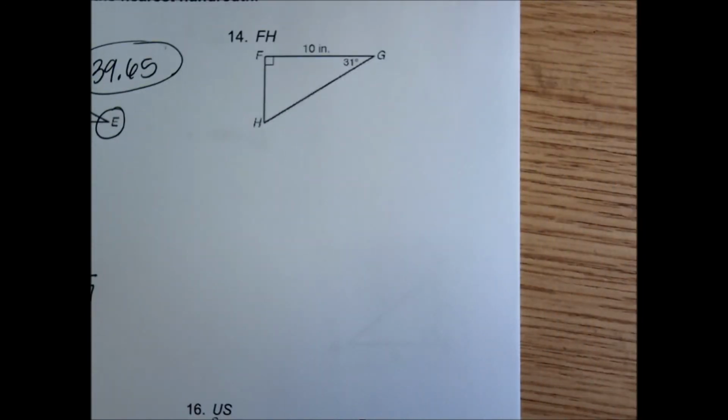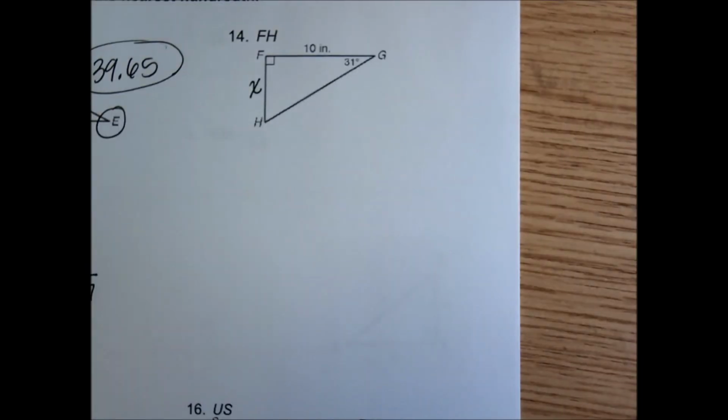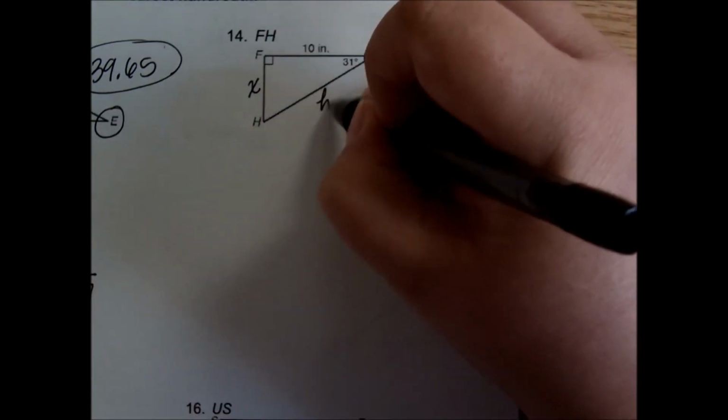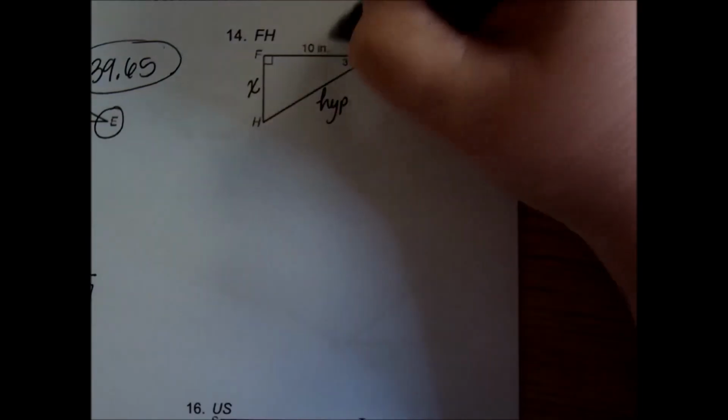Number 14. You might want to pause your screen and try number 14 now. Okay, now it's my turn. FH is what we're being asked for, so here's the x. If I'm working from this angle, here's hypotenuse, I don't really need it. Here's adjacent, and x is the opposite.